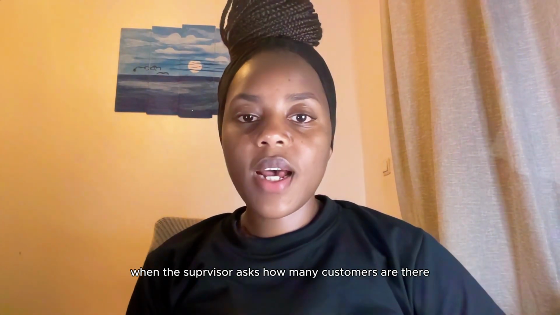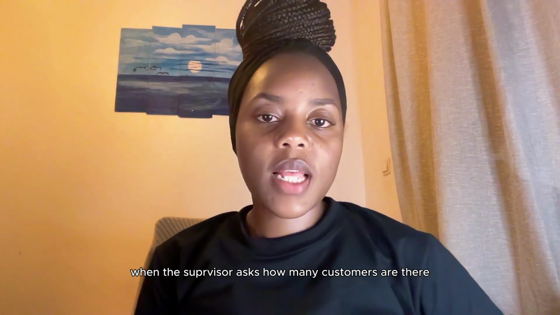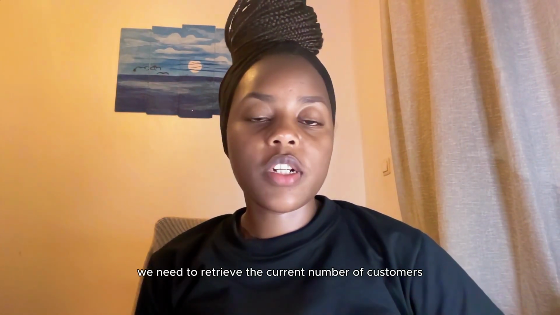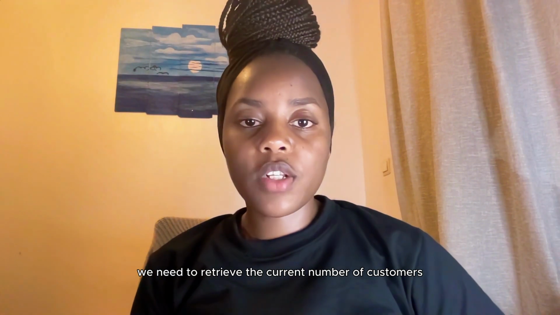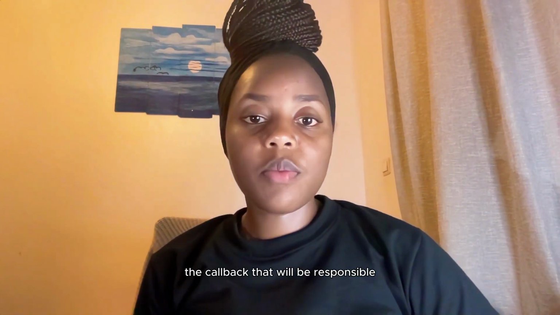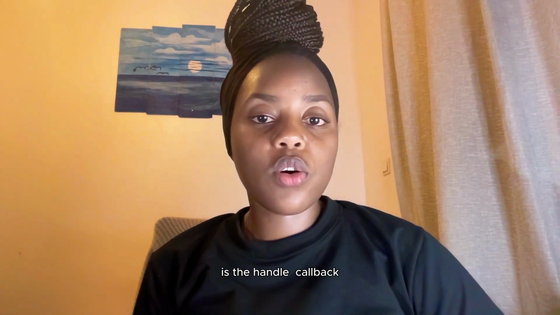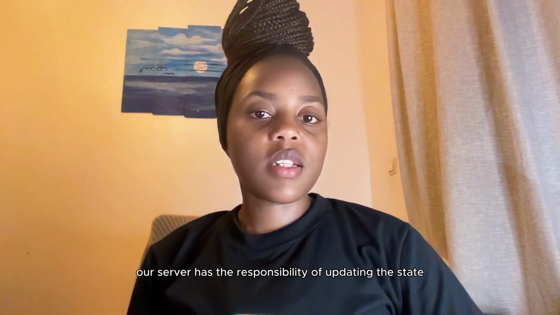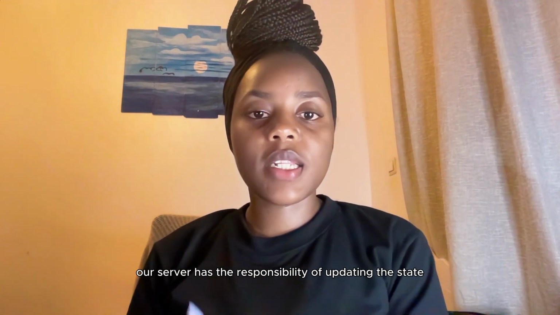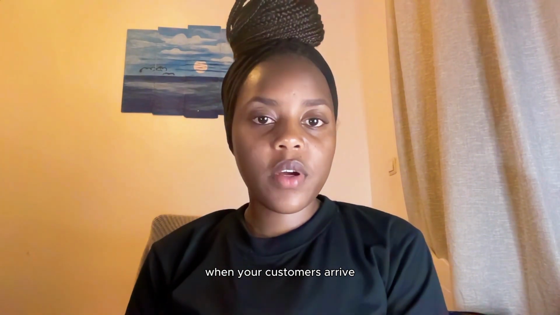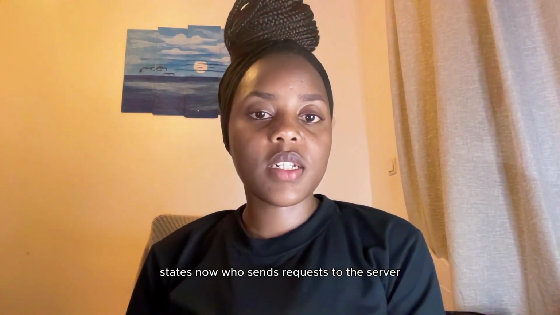When the supervisor asks how many customers there are, we need to retrieve the current number of customers. The callback that will be responsible for retrieving the current state is the handle_call callback. Our server has the responsibility of updating the state when new customers arrive and also retrieving the current state.